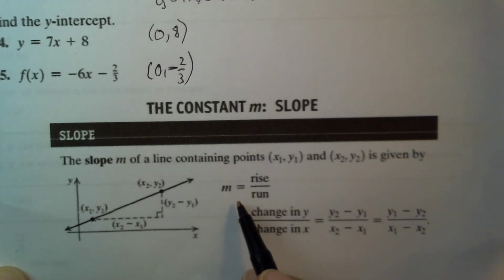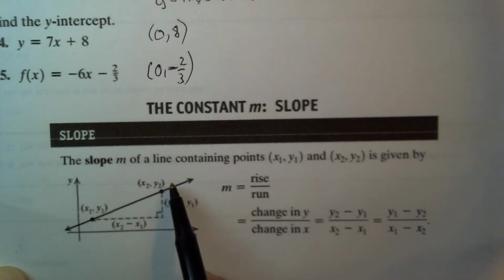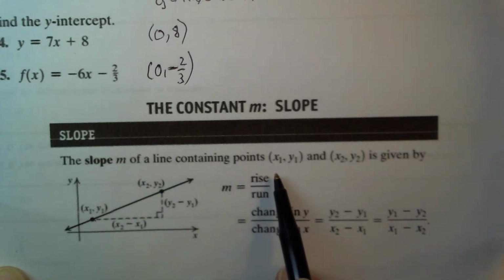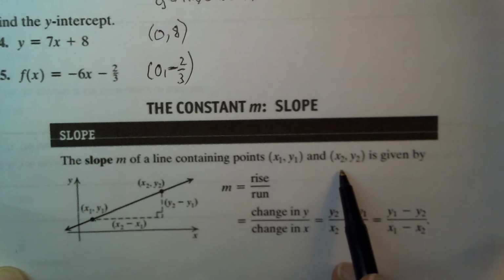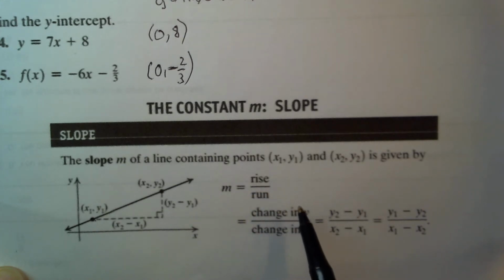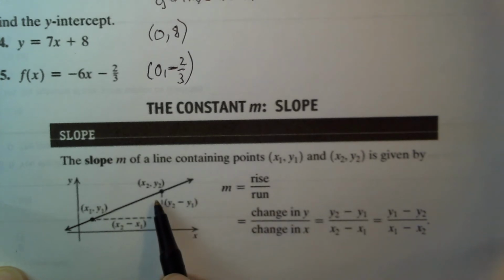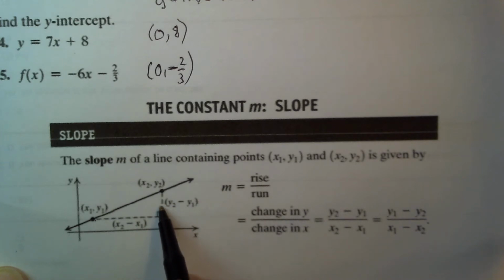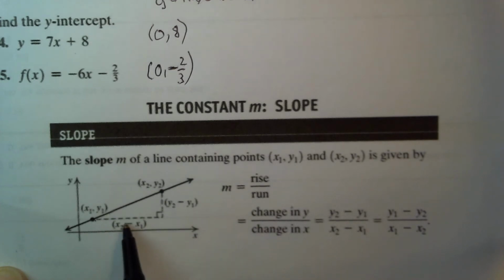Now, the slope m of a line containing the points x sub 1, y sub 1, and x sub 2, y sub 2 is given by this expression. M is defined as rise over run. Now what is rise? Well, the rise is the change in y, and the run is the change in x. And what is the change in y? It is y sub 2 minus y sub 1. That's the change in y. And similarly, the change in x would be x sub 2 minus x sub 1.